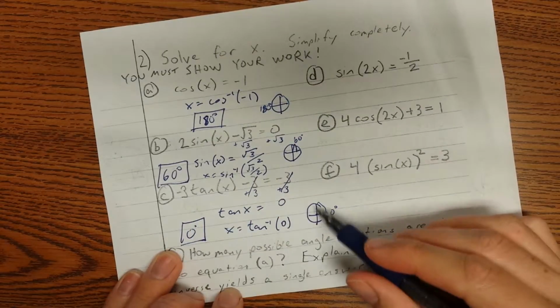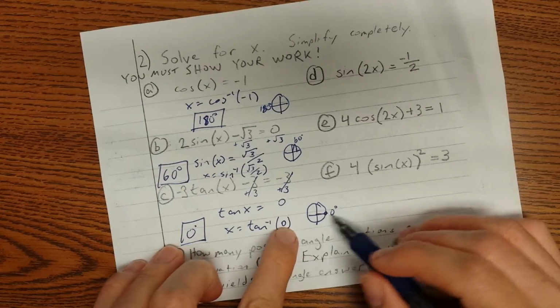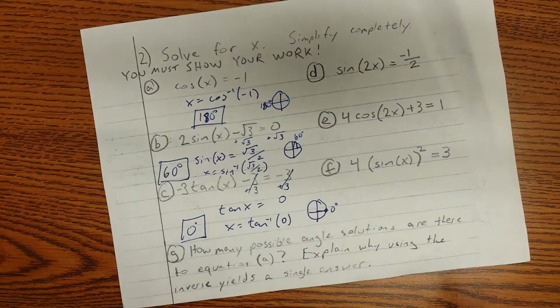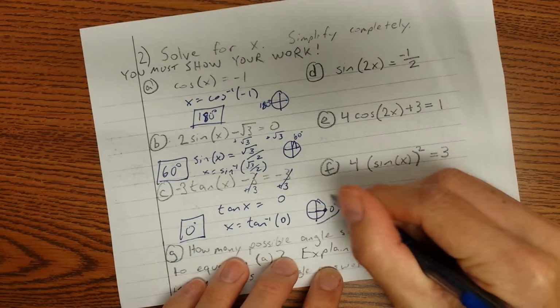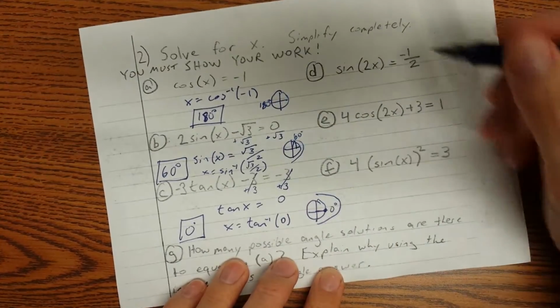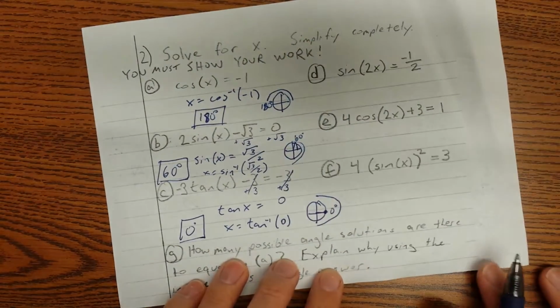So again, for tangent, think about the rise over the run, y over x. If it's 0, that means we've got a 0 on top, a rise of 0. So it's horizontal. And remember, tangent inverse is between -90 and 90. Sine inverse is between -90 and 90. Forgot to mention that earlier. And cosine inverse is between 0 and 180.